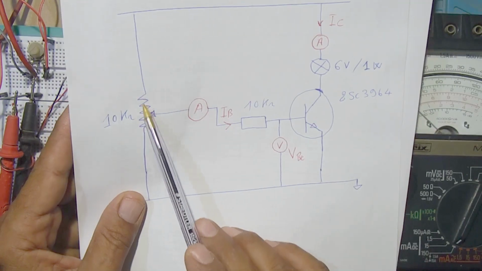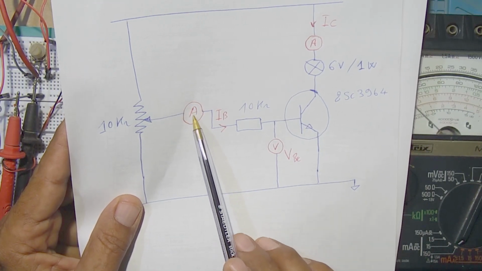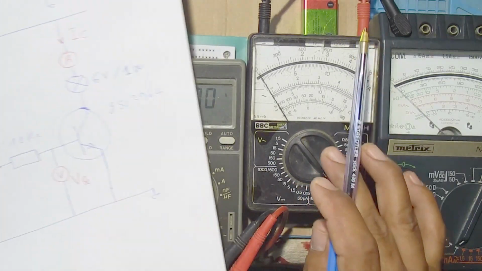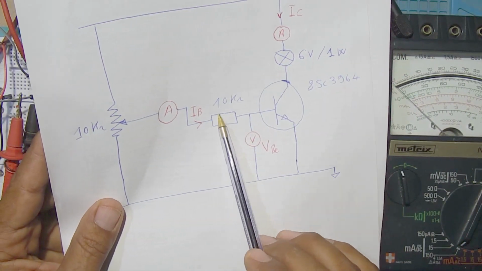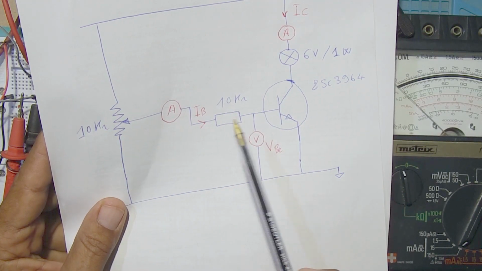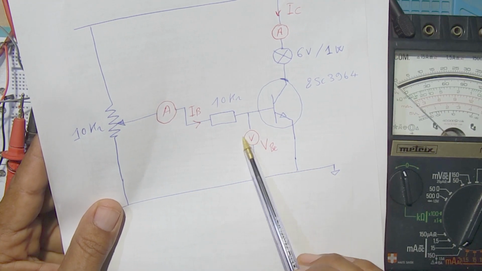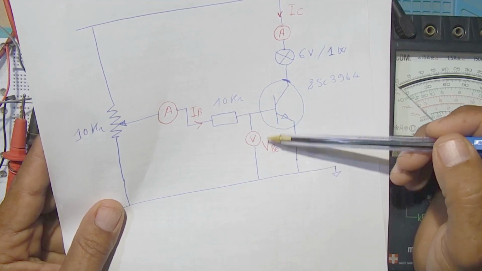And here we have the trimmer connected via this little ampere meter. It will measure the base current. This resistor of 10 kilo ohm limits the base current when this trimmer goes up to the plus VCC. And here we have a voltmeter to measure the base voltage, VBE.